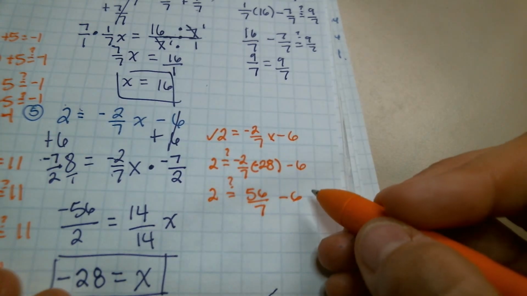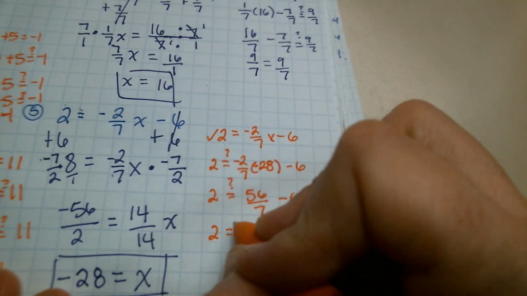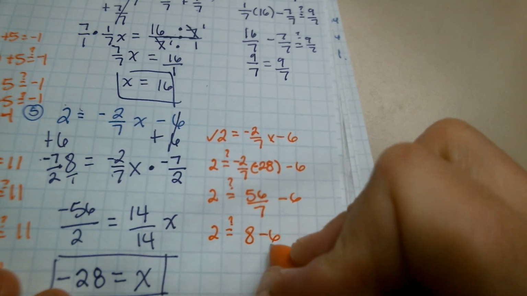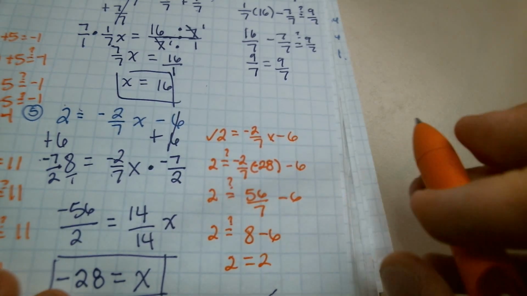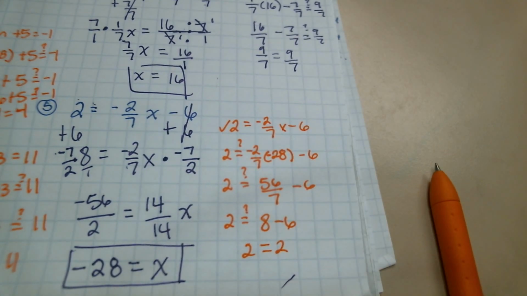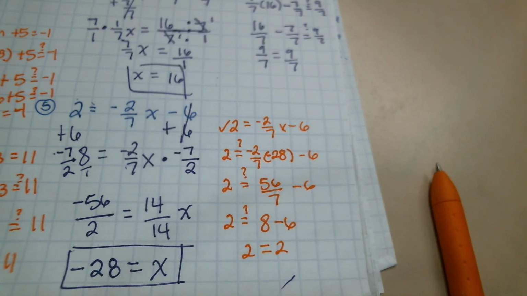It's just division, 56 divided by 7. So that's 8. 8 minus 6. Oh, you see it works out. There you go. So that's how to solve with those rational coefficients, show your work vertically, and how to check.